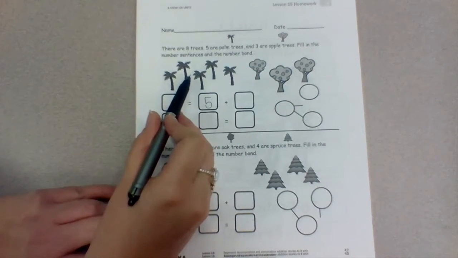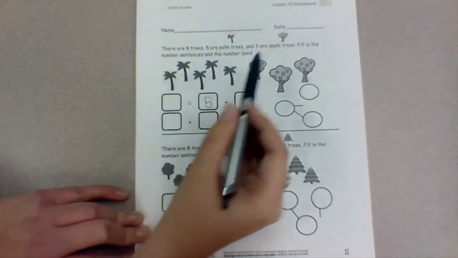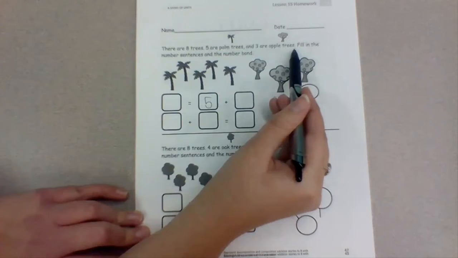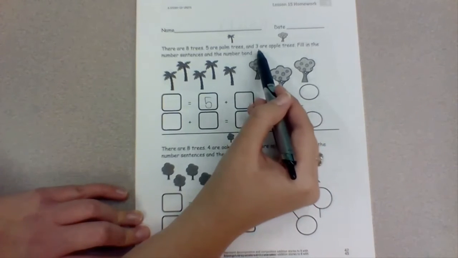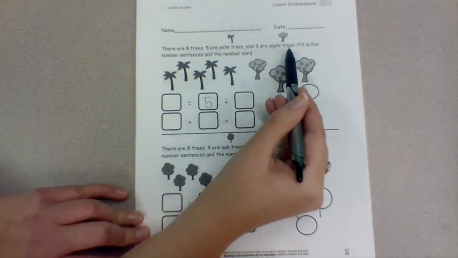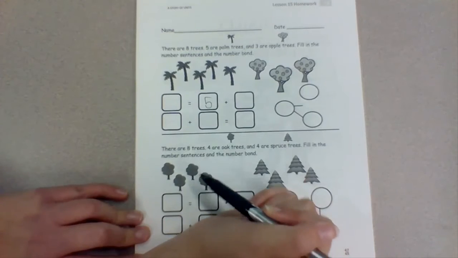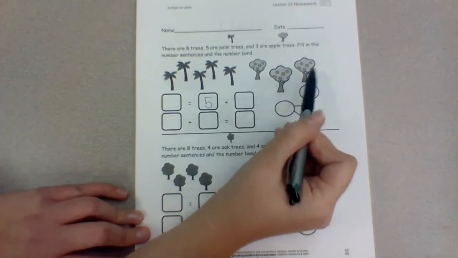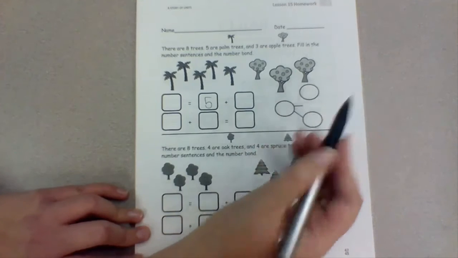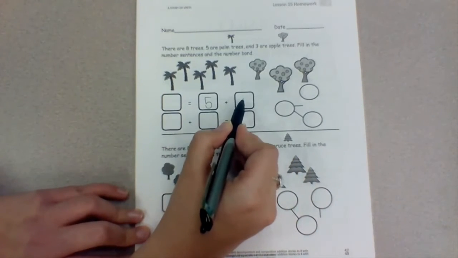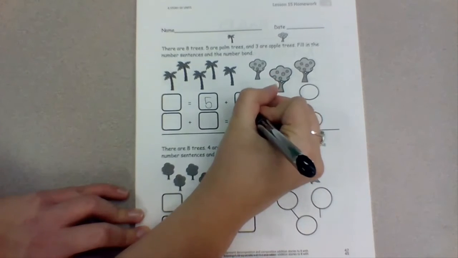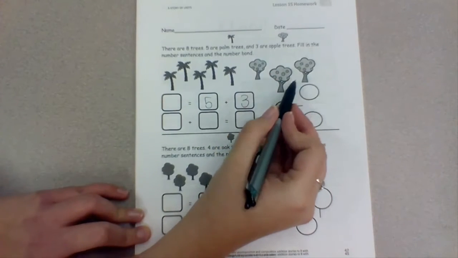That's my first group. My second group are the apple trees. How many apple trees did I have? My problem says 3 are apple trees. How many apple trees? 3. Let's count to make sure. 1, 2, 3. We're going to write that number in our second box. We're writing the number 3 because there are 3 apple trees.